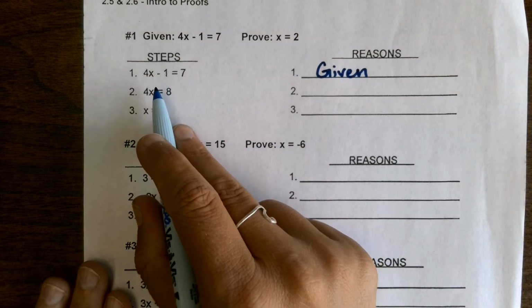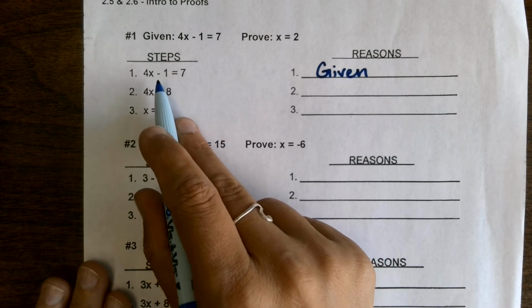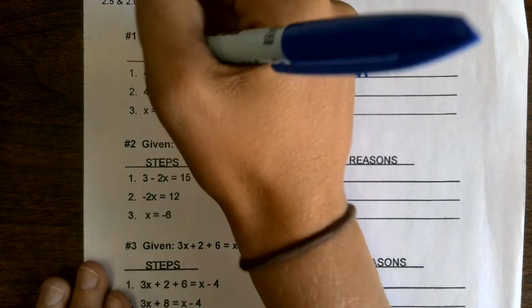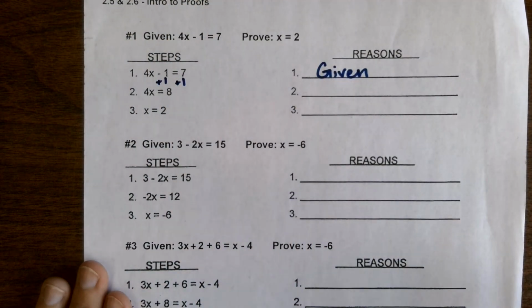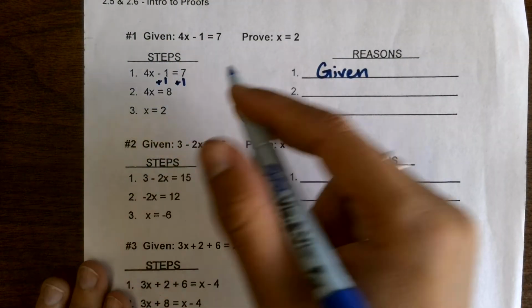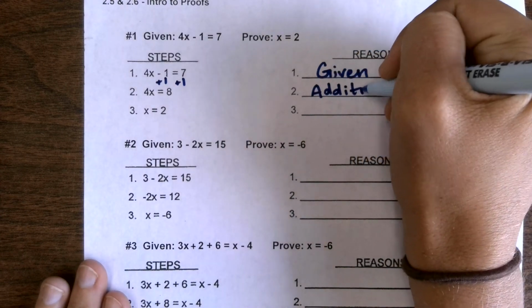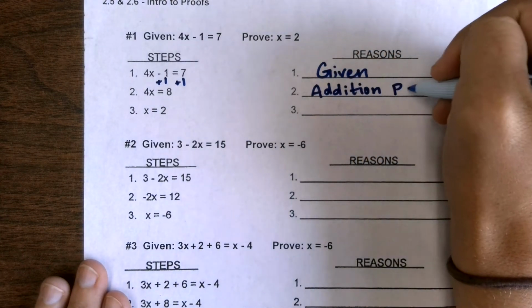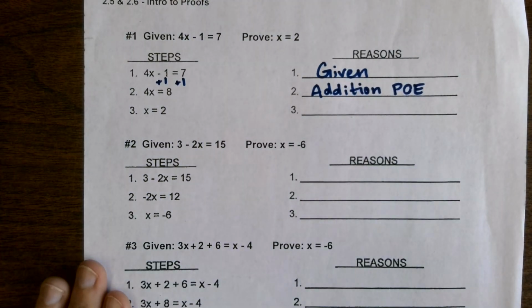So we might notice that to go from here to here, they added 1 to both sides to get the 8 and for that 1 to go away. So because they added 1, and sometimes it helps to write it in, but you might be good without that. Because they added 1 to both sides, that means they use the addition property of equality. Added 1 to both sides.